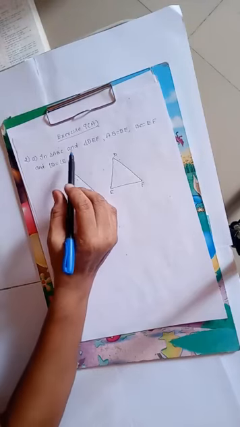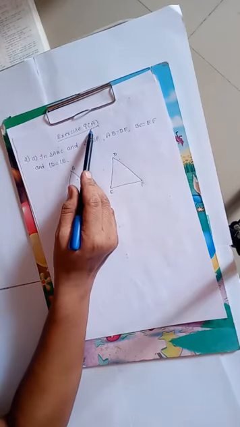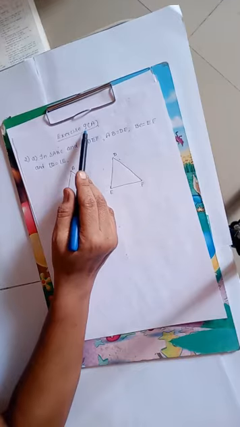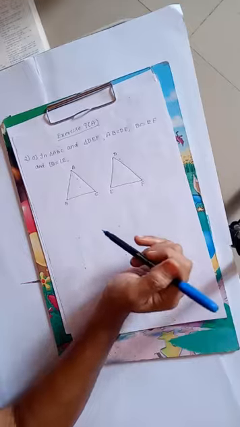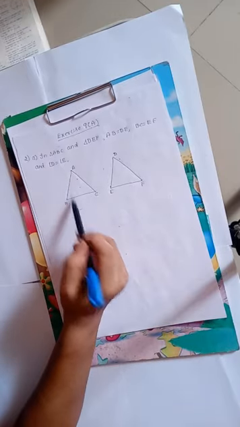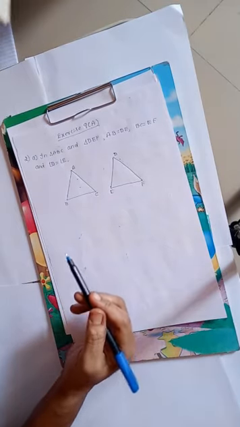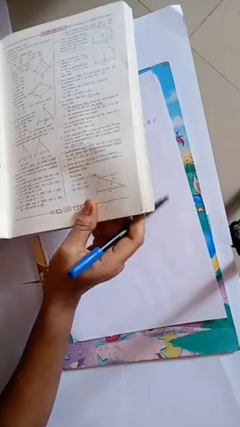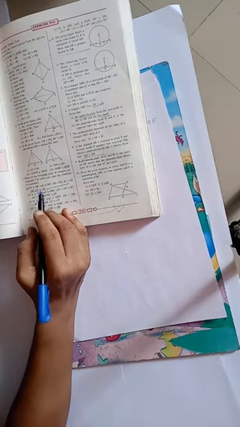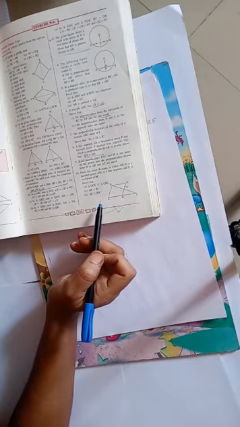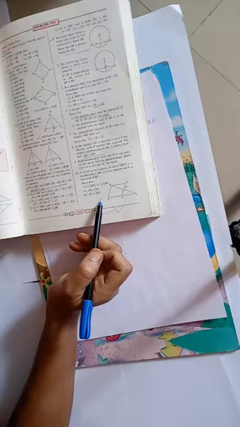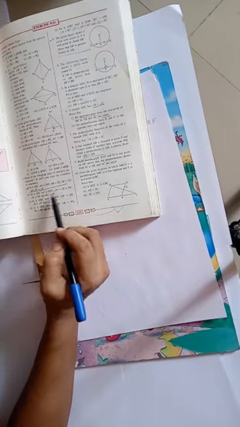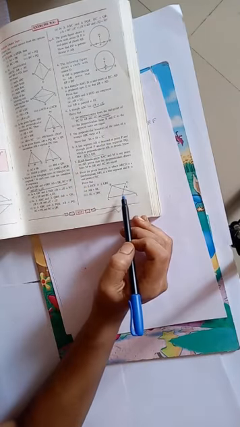Hi dear students, today I am going to start exercise 9a of the chapter Triangles. In this exercise, based on congruency, you are going to solve all the sums. In the previous lecture, you studied congruency, that is SSS congruency, SAS congruency, ASA congruency, AAS congruency and RHS congruency. Based on that, today you are going to solve all these sums.